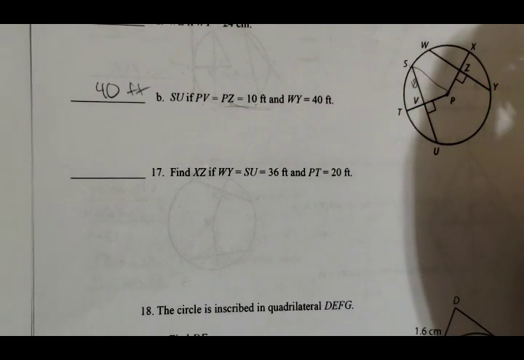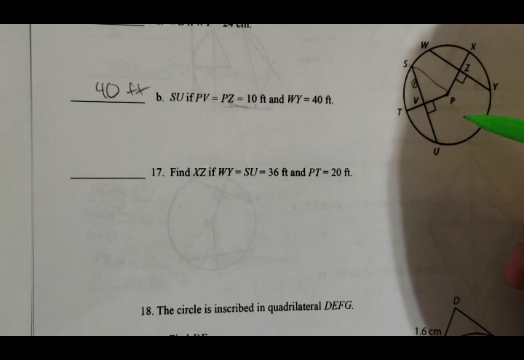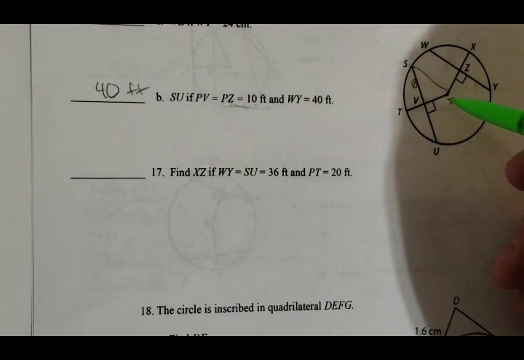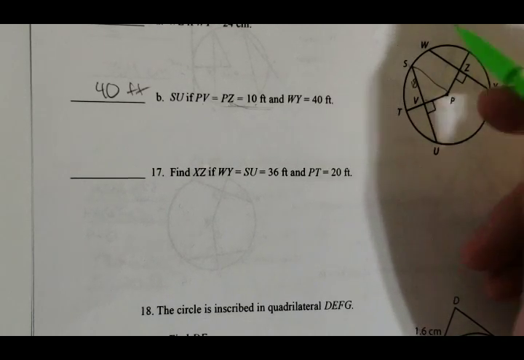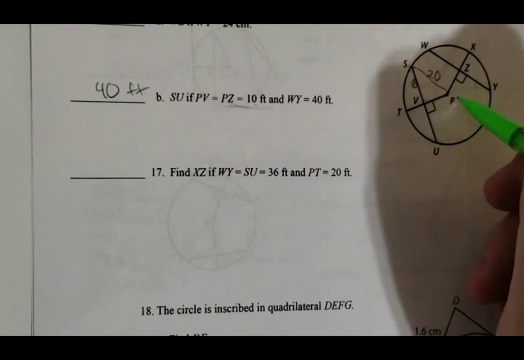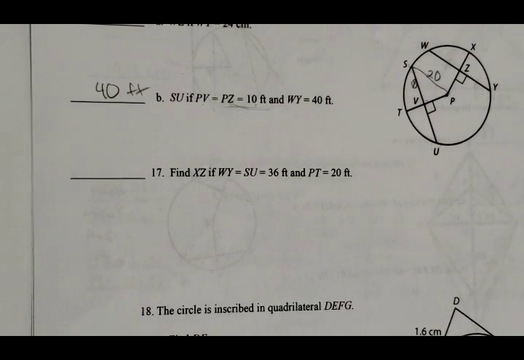Do we know the radius? WY is 36. PT is 20. Yeah, a radius is 20, so that means this is 20 right there. Now I just have to find this short length. I need to find PV.